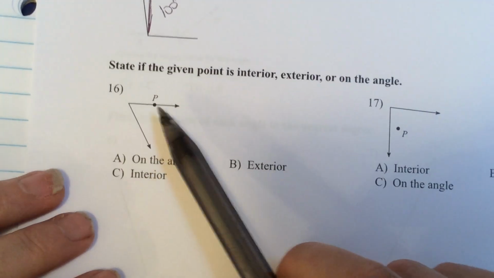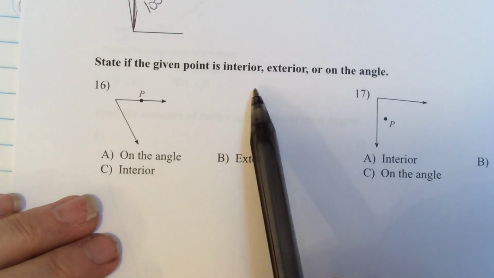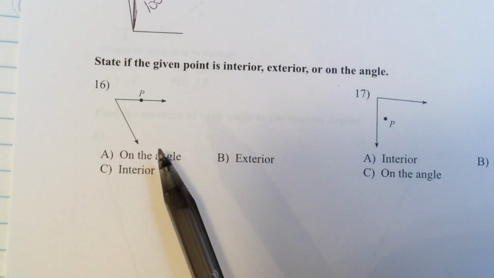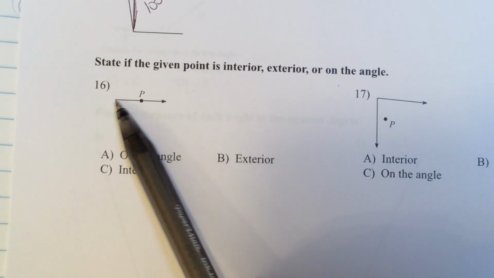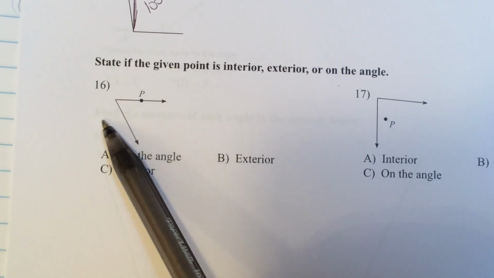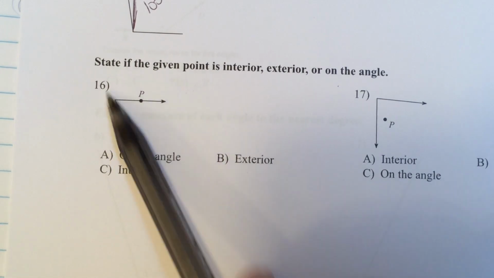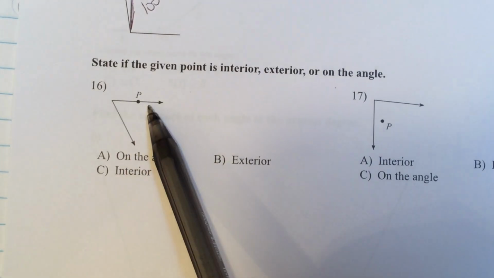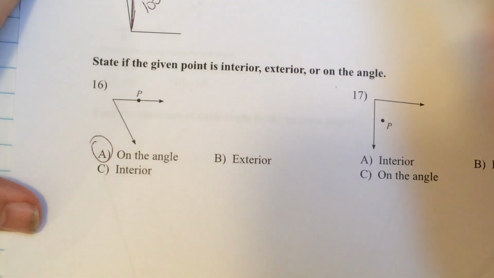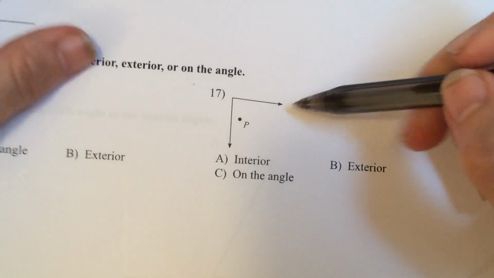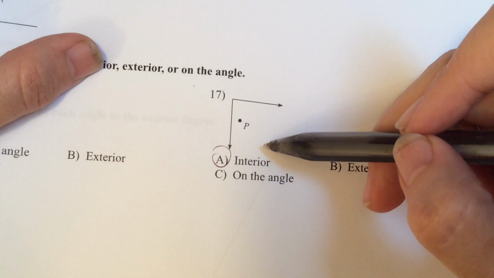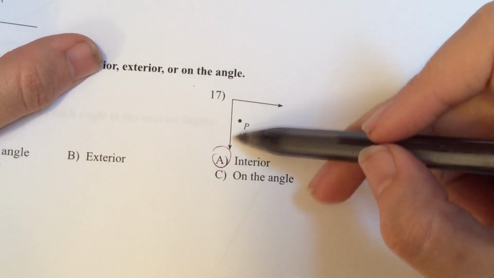We didn't talk about this in our notes, so I want to take a minute and talk about it here. It's so simple that it's only going to take a couple seconds to understand. If there's a point and an angle, either the point is inside the angle, which would be interior, it's outside of the angle, which would be exterior, or it's on the angle. This one is on the angle. It's literally laying on top of one of the rays. Number 17 is an interior point because it's inside of the rays, almost like a pair of scissors would get chopped up.